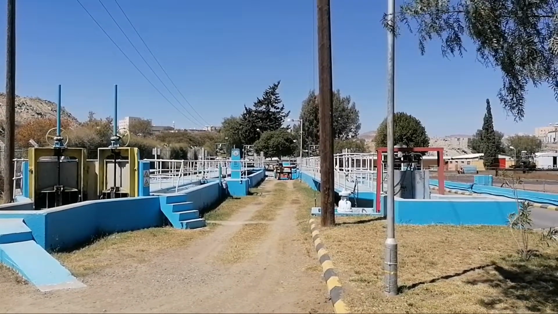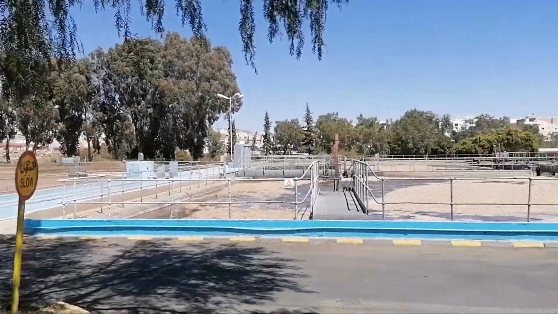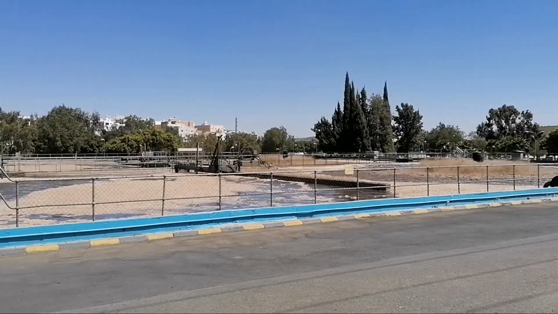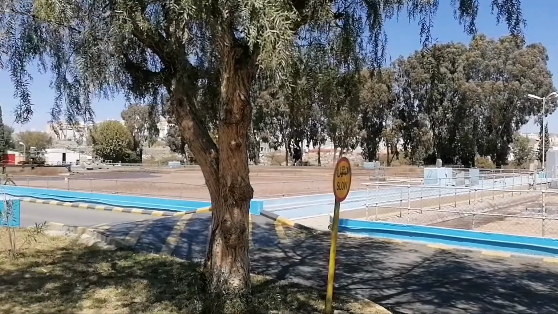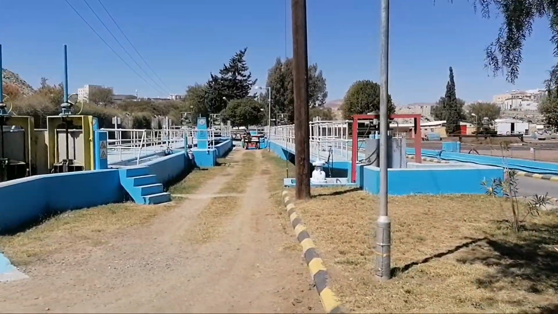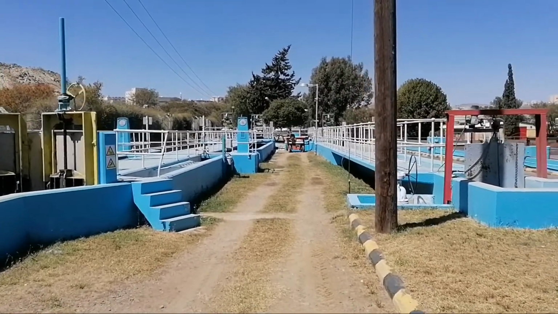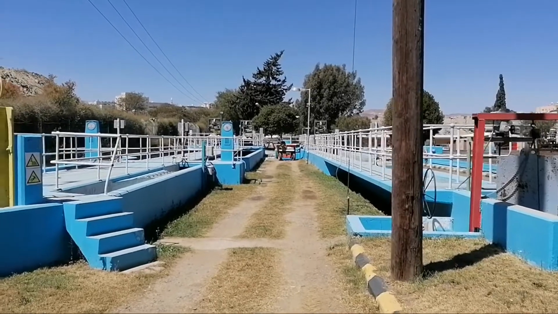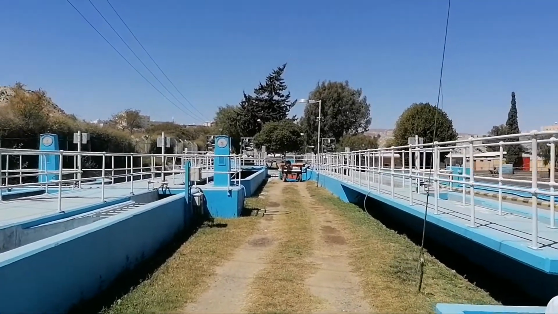So from the inlet, where will the water go? It will go to the aeration tank. Aeration tank means it will oxidize the sewage water to make the biological treatment more effective. Okay, so let us see how the inlet is working. So now I am going to start from the first process.